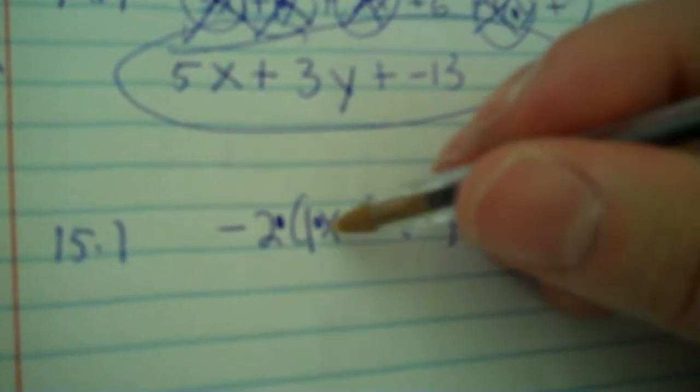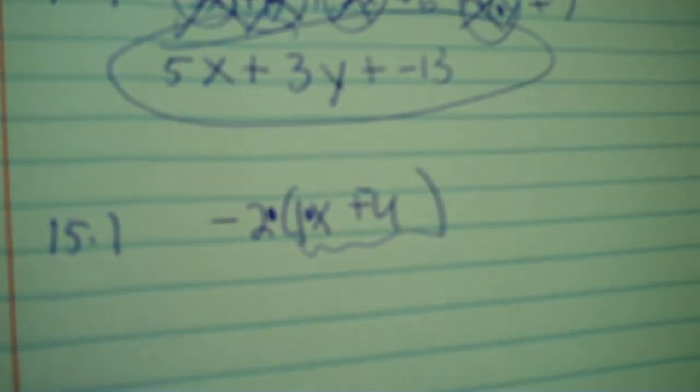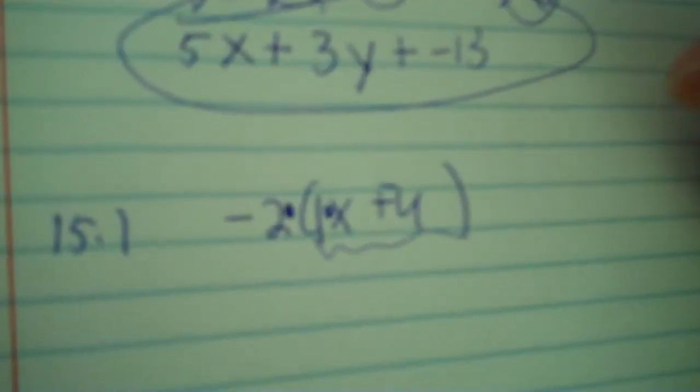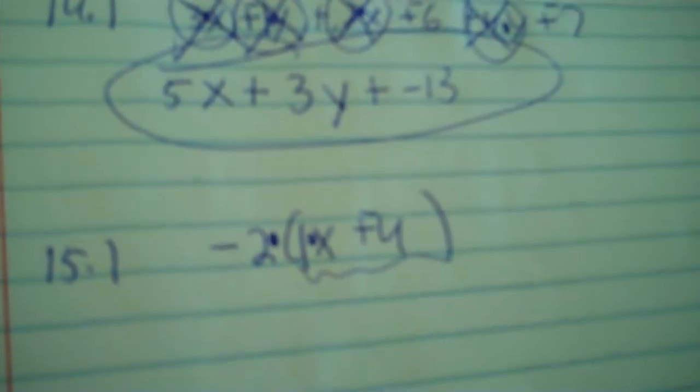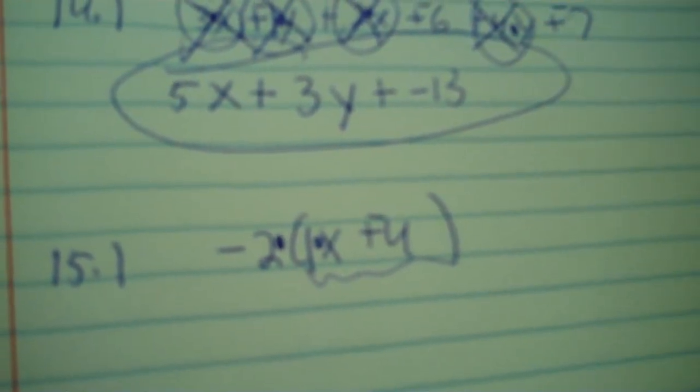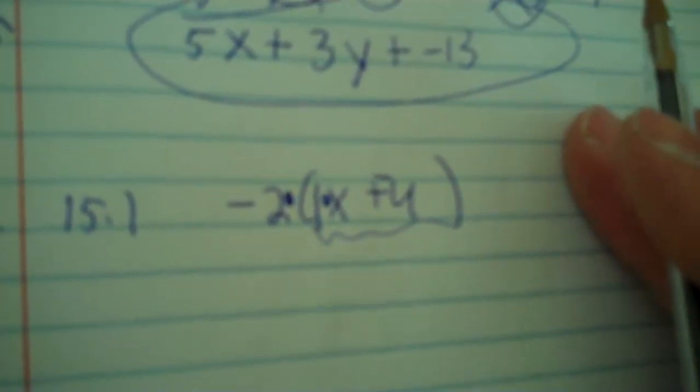PMDA. Now your parentheses, you can't do anything. Okay? 1 times x, you can't figure that out. You also can't add the 1 to the negative 4 when the 1 has an x and the negative 4 doesn't. Okay? So multiplication, 1 times x, I can't figure that out.